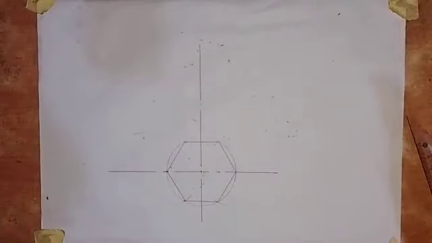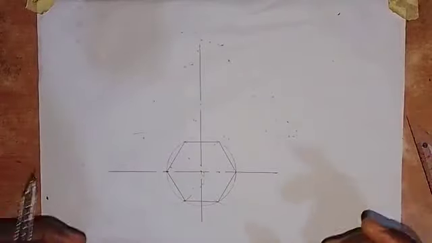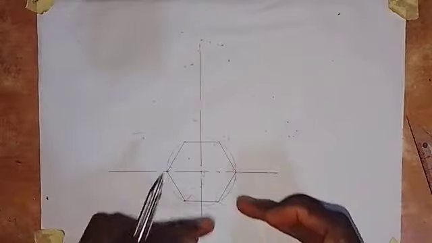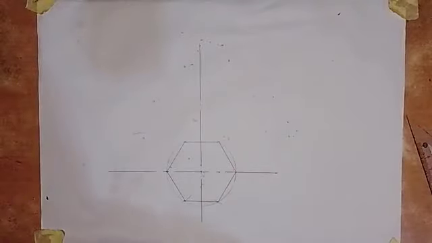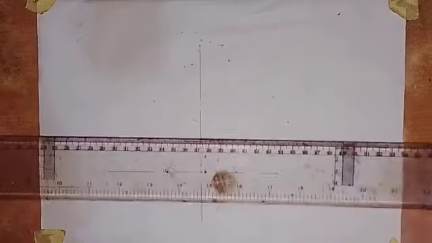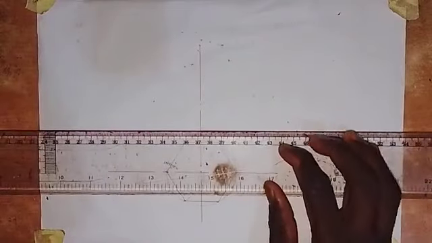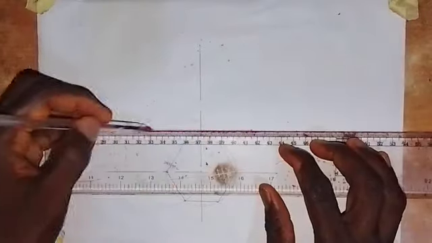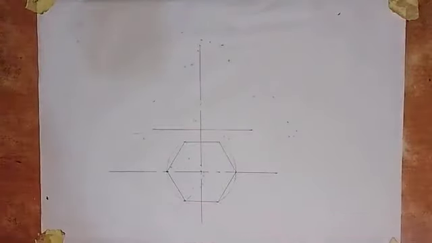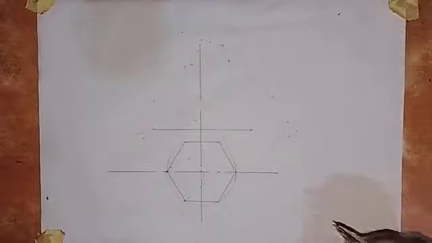So when you are given a distance across corners, what you have to do to get the hexagon drawn is what I did here. So let's pay attention to this. Now that we have drawn the hexagon as shown in the given views, to draw the front elevation, we come up a little bit and then we draw a horizontal line like this.